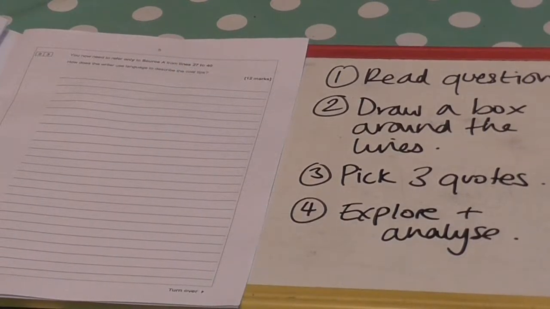Here's your method: read the question, draw a box around the lines, pick 3 quotes, explore and analyse. So really, question 4 is very similar to question 2 in that it's testing the same skills, except with question 4 you're also looking at method. The writer's method features heavily on the mark scheme.